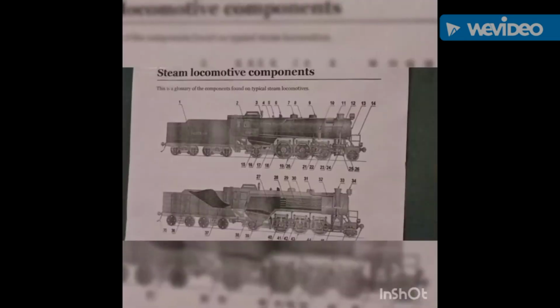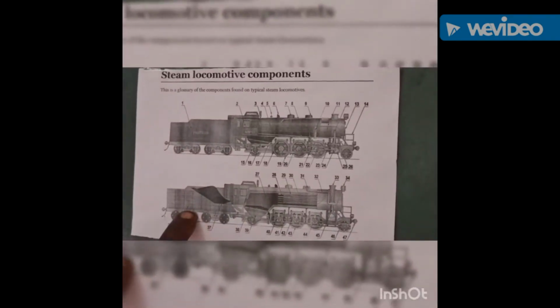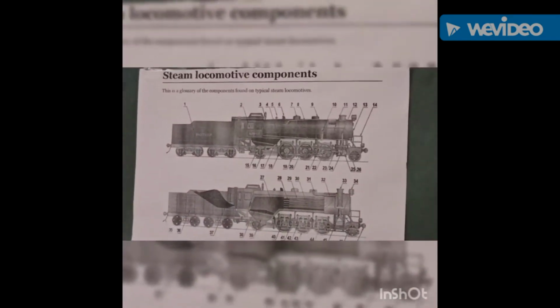If you find any flaw in my communication, please bear with me and excuse me. This is the first time I am doing this, a YouTube channel episode. So let me try my best to communicate to you. This is a picture of the steam locomotive components.